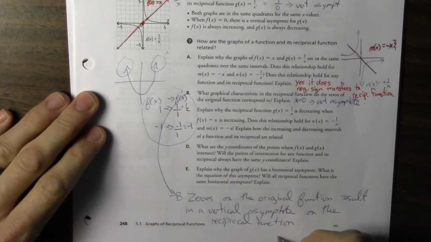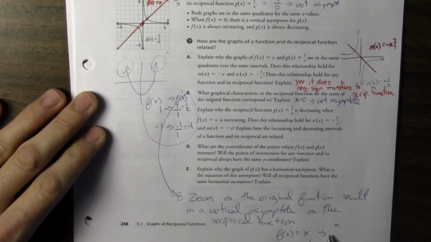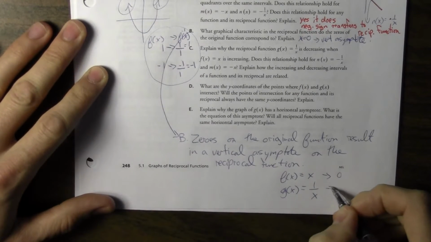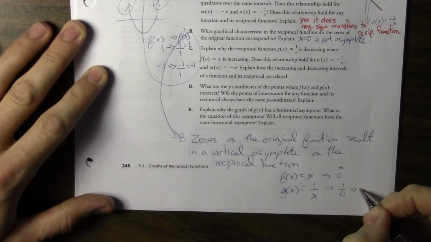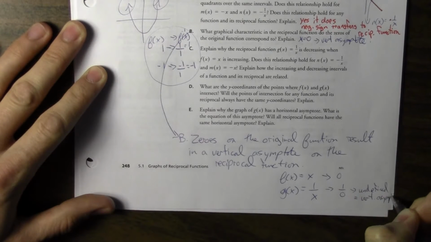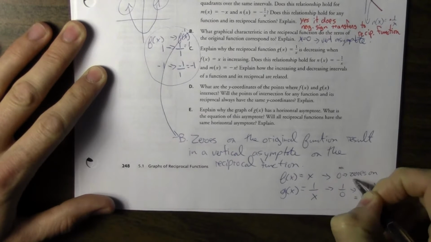And we should see that here, right? As x goes to 0, this goes to 1 over 0. So this is undefined, which is equal to my vertical asymptote, and this is my zeros on graph.